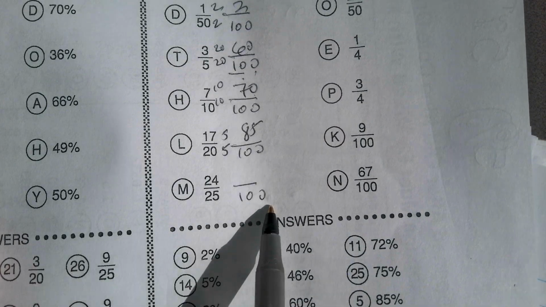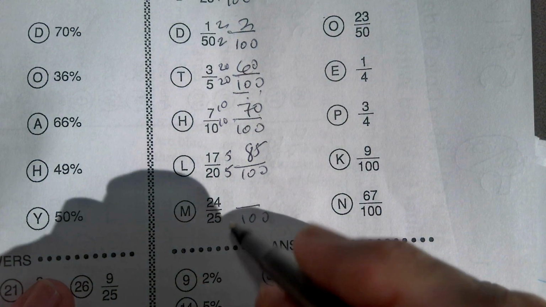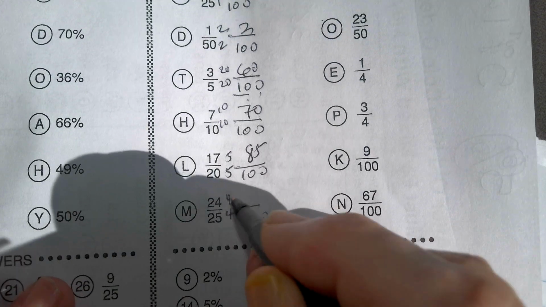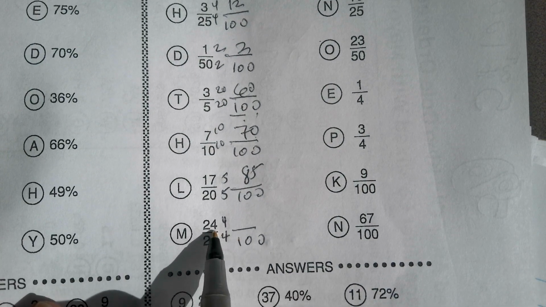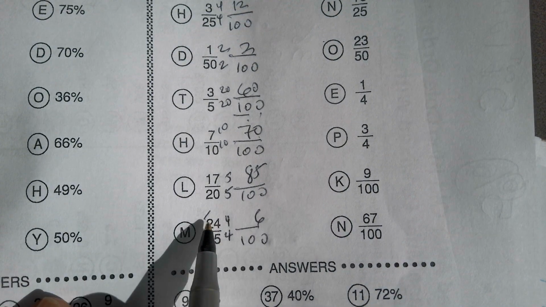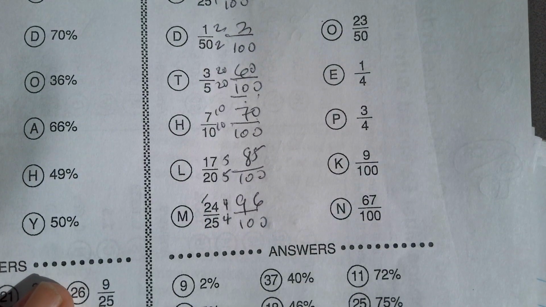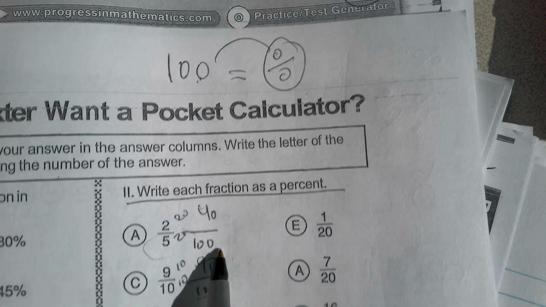How many quarters in a dollar? This is the work that is mandatory. You need to have this on this side and this other side. So 4 times 4 is 16. I'm going to carry that. 4 times 2 is 8, plus 1 more is 9. So now that I have them all over 100, what is the percent on the A?